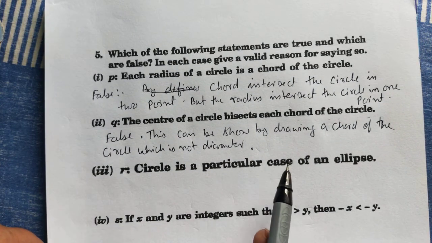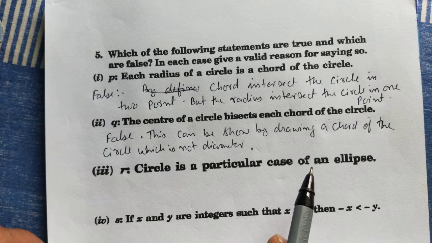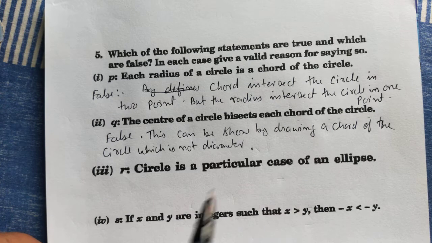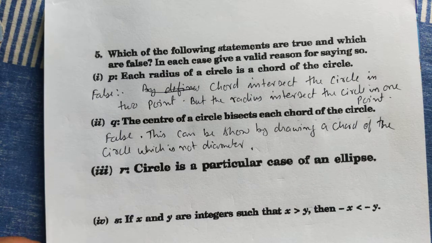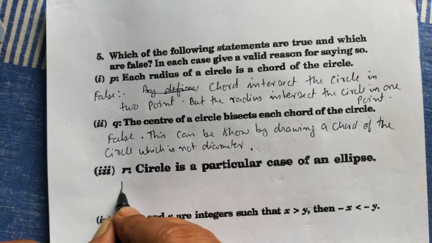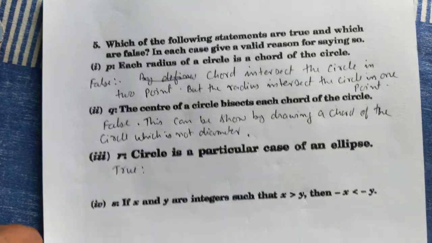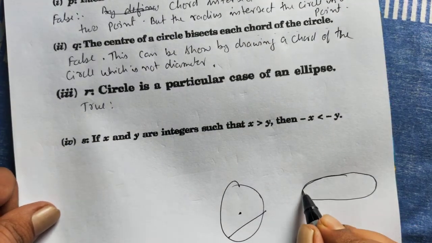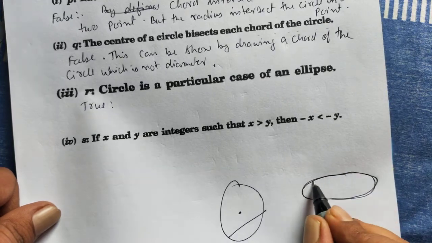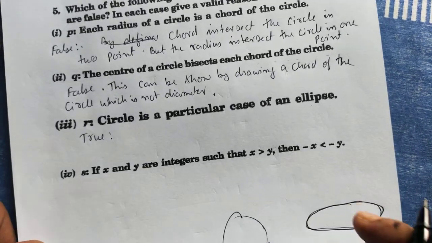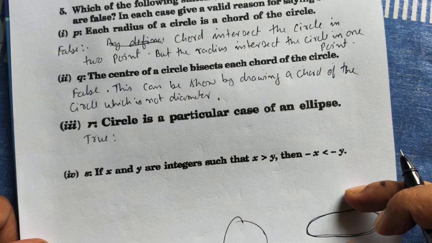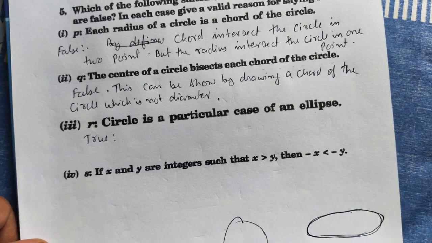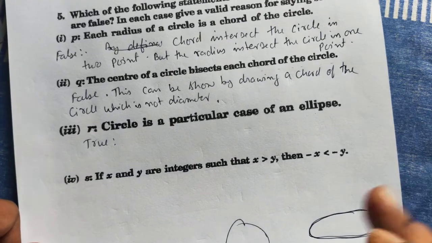The third one: a circle is a particular case of an ellipse. This is true, okay? We have not done this exercise. The shape of the ellipse is a little bit like that, but it can expand. If I increase this, it forms a circle, okay? That's why the statement is true.